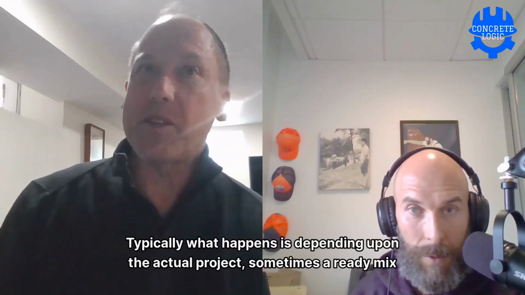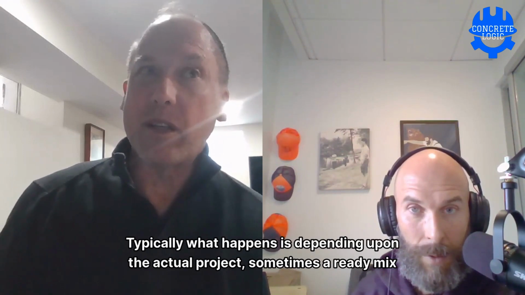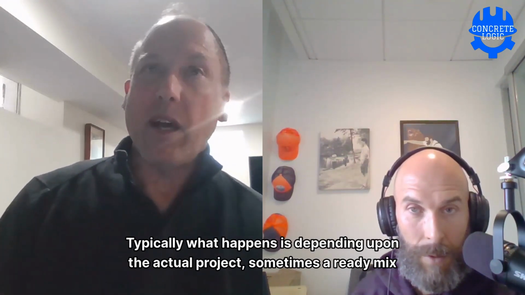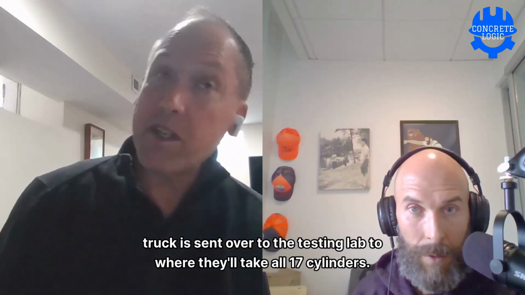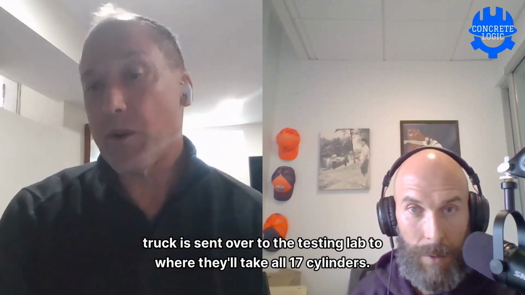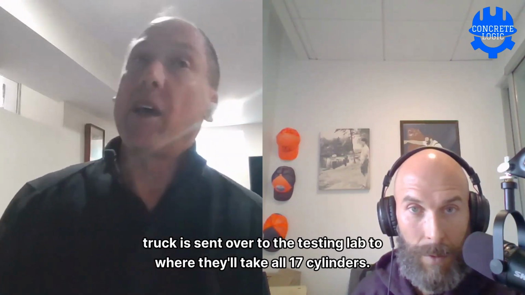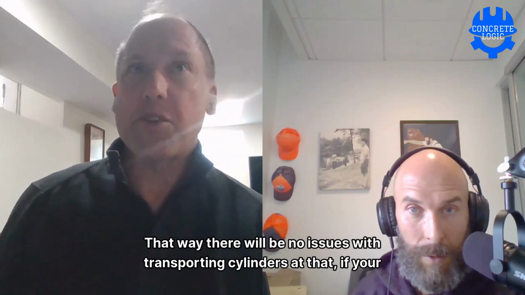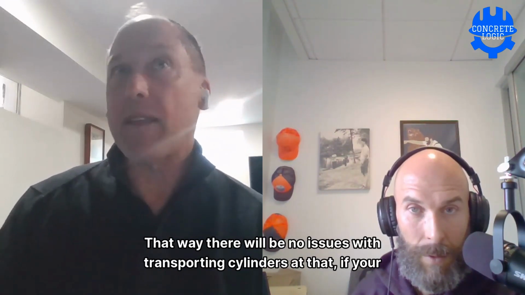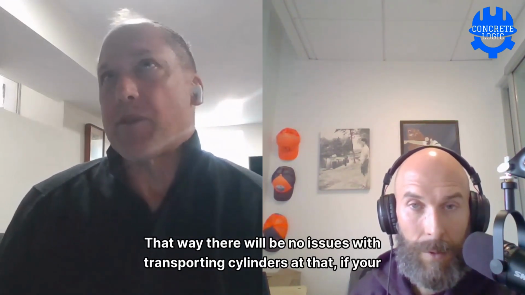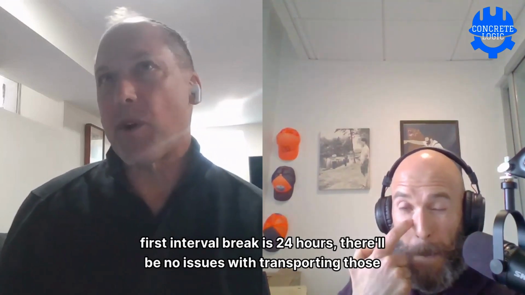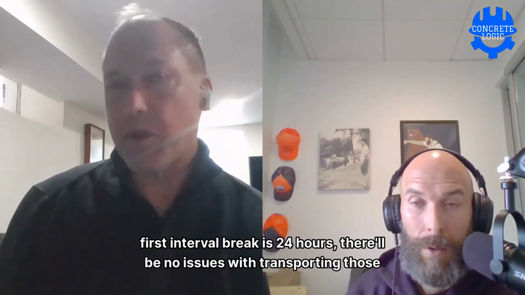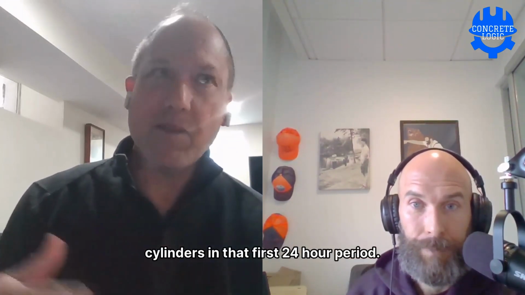Typically, what happens is, depending upon the actual project, sometimes a ready mix truck is sent over to the testing lab to where they'll take all 17 cylinders. That way, there will be no issues with transporting cylinders. If your first interval break is at 24 hours, there'll be no issues with transporting those cylinders in that first 24-hour period.